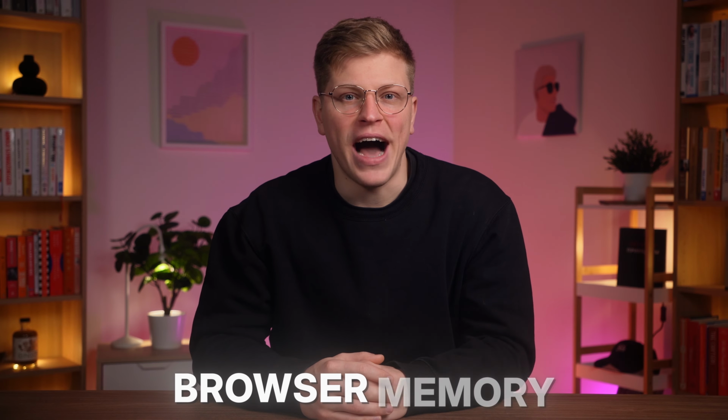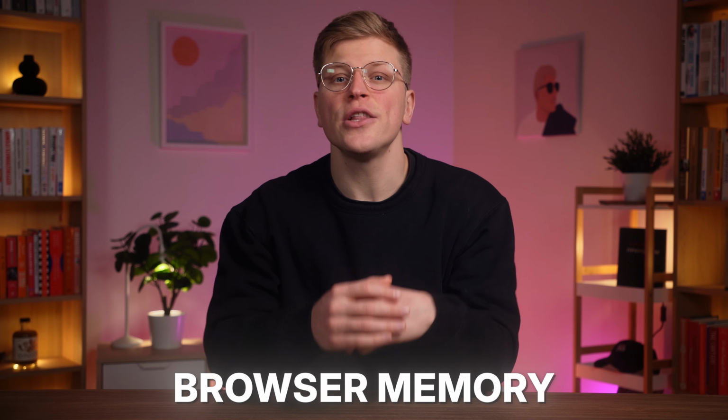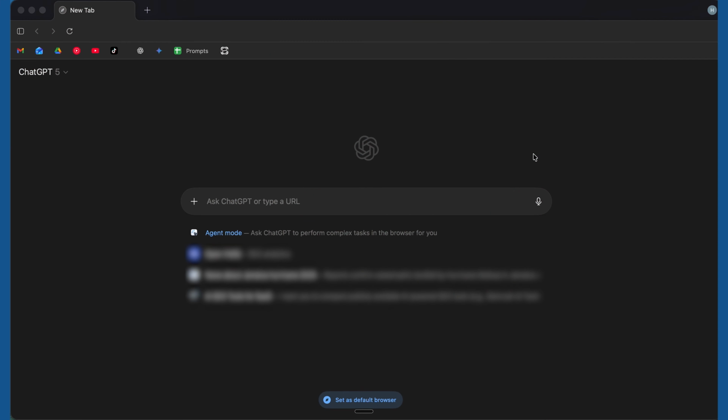Chapter 5, Browser Memory. Atlas includes a feature called Memory, which allows it to remember things that help you over time. By default, memory is turned off. You can decide whether to turn it on and how much of it you want to use.